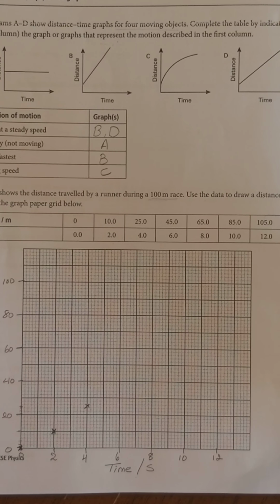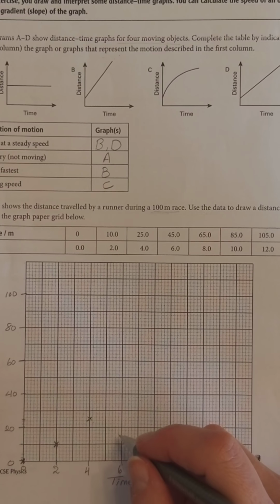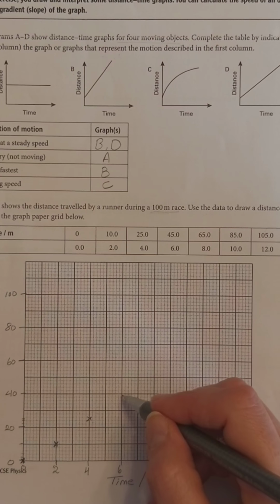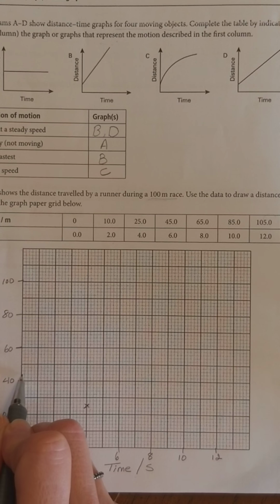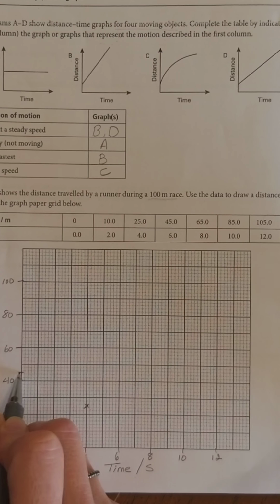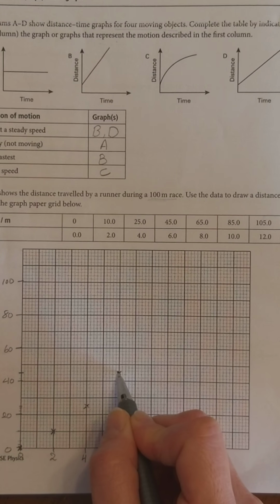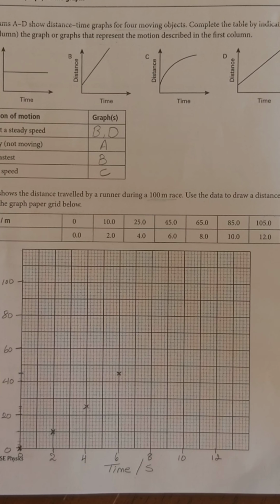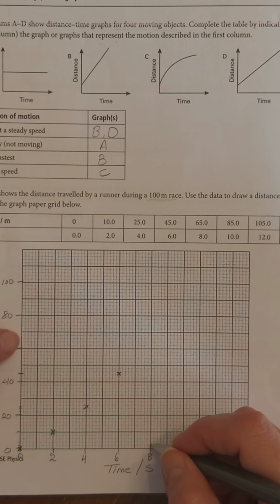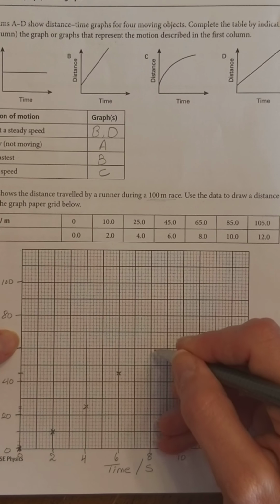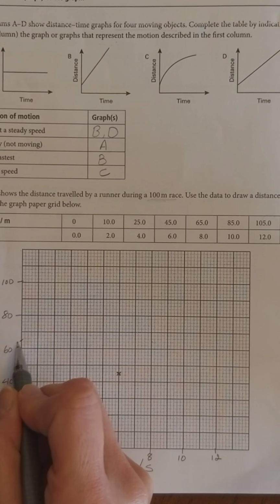Okay. 6 seconds and 45 meters. 6 seconds on this line, 45, this is 42, 44, 45 in the middle of this grid here. So this is the point plotted between 6 seconds and 45 meters. 8 seconds, 65 meters. 65 is here as well.